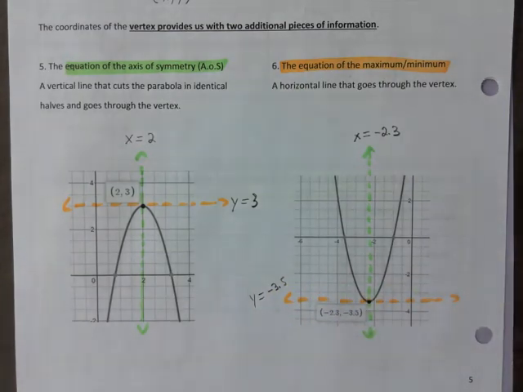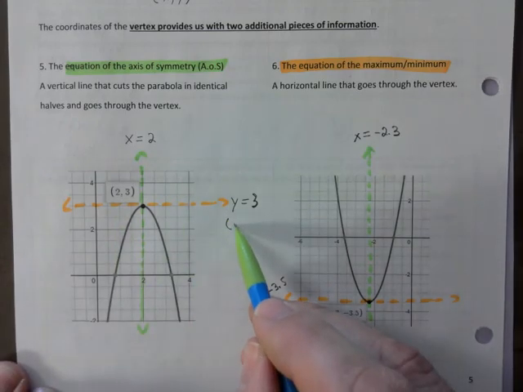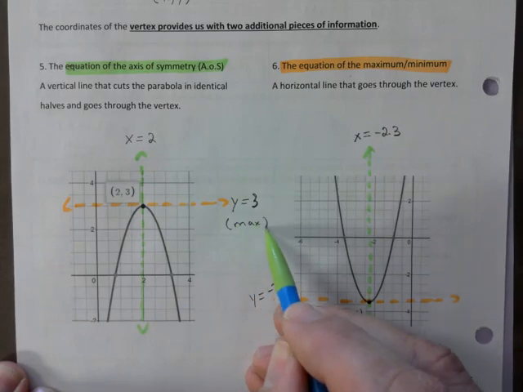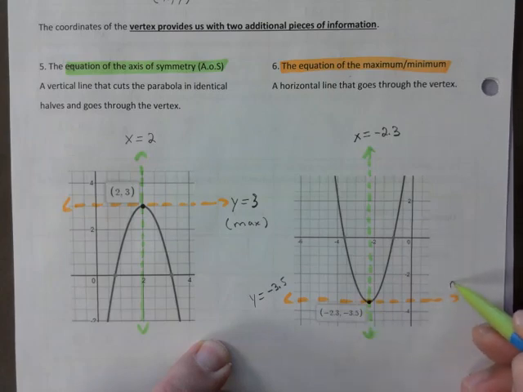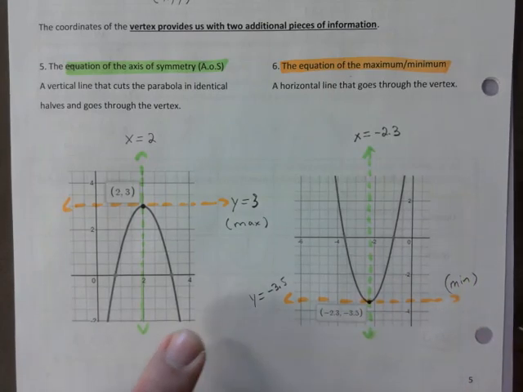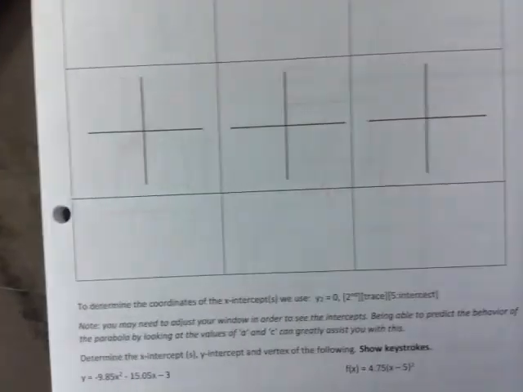Axis of symmetry doesn't need a distinction, but these lines do need a distinction. In this case, this would be the equation of the max, and this would be the equation of the min. Okay. These are virtual lines, and I don't ask for them too often, to be honest, but you're supposed to know what they are. Next page. X-intercepts.